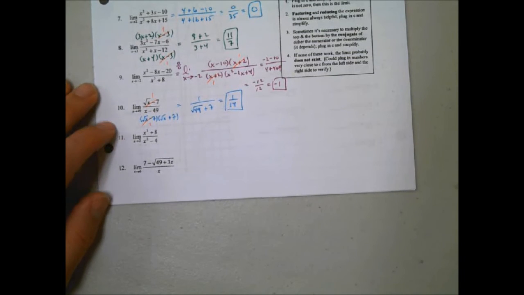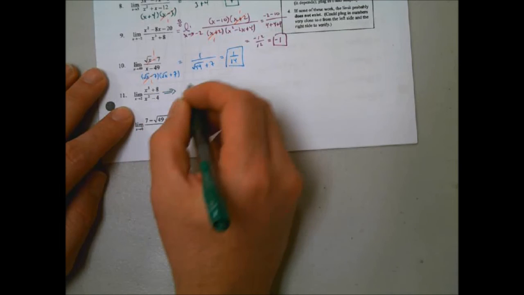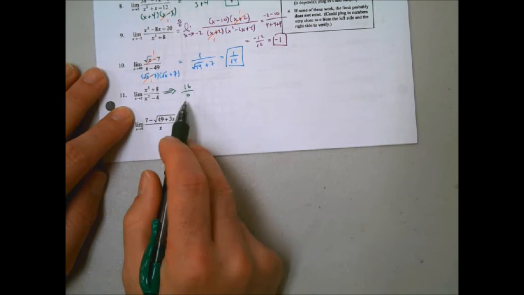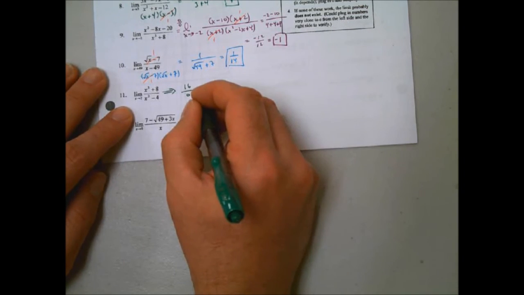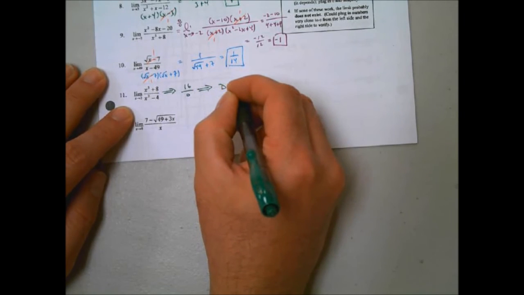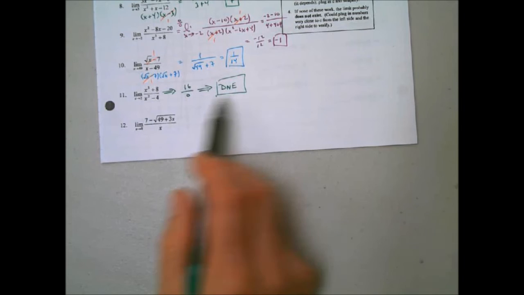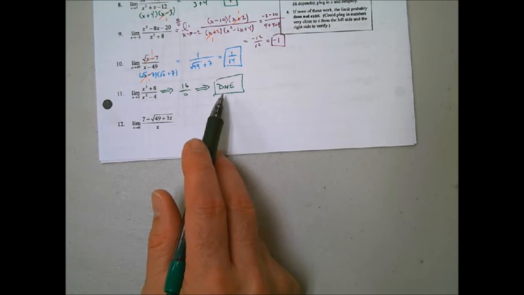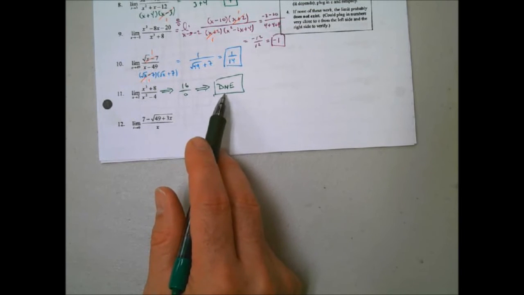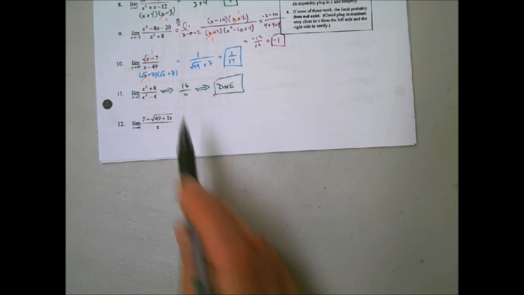Okay, let's try number 11. So if I just try plugging in a 2, I get 0 in the denominator, and in the numerator we do not get 0. So, in fact, we get 16 over 0. So if we're getting a 0 in the denominator but not a 0 in the numerator, this is one of those situations where the limit does not exist. Once we actually learn how to graph these functions, which is this unit, but we don't know how to graph them yet, we will see that the limit does not exist as x approaches 2 for this one.